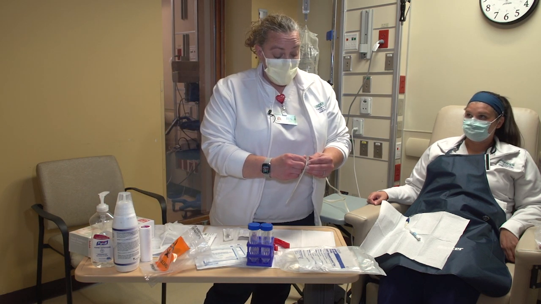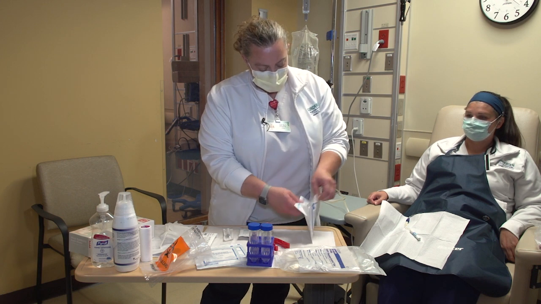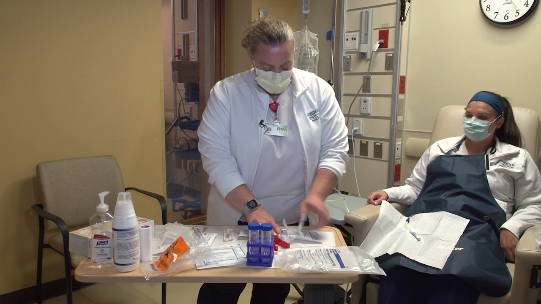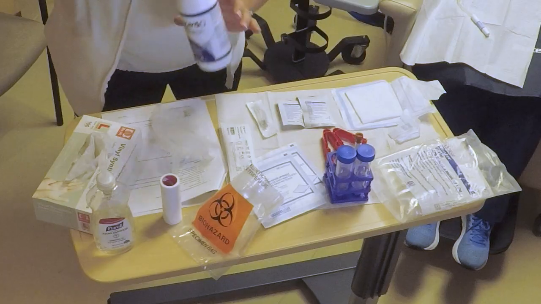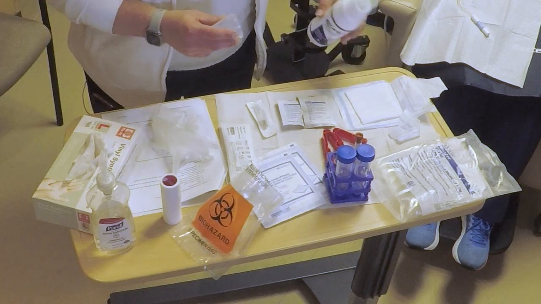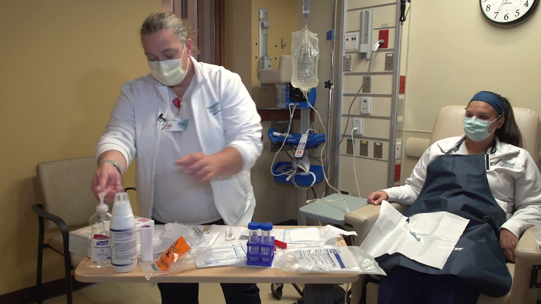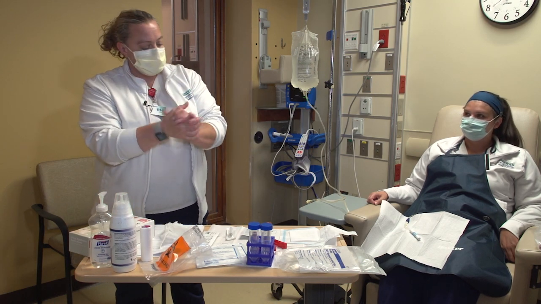I'm going to open my gauze. Use my Alka-Vis. Saturate that gauze. Sanitize your hands.